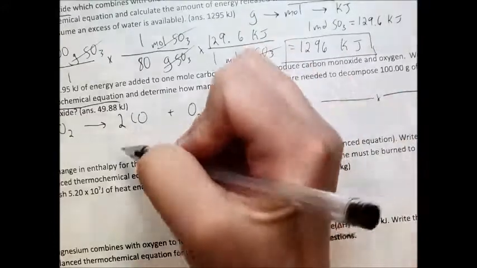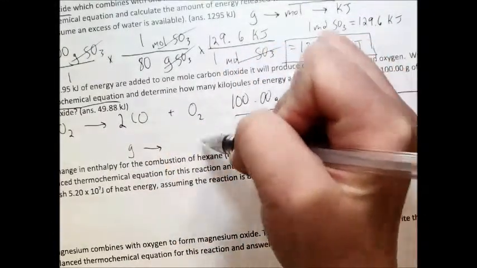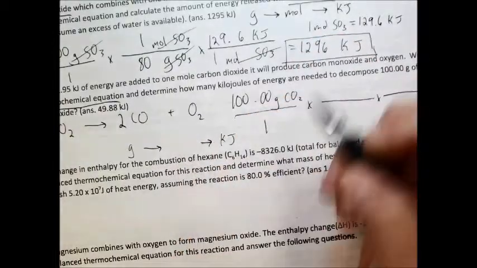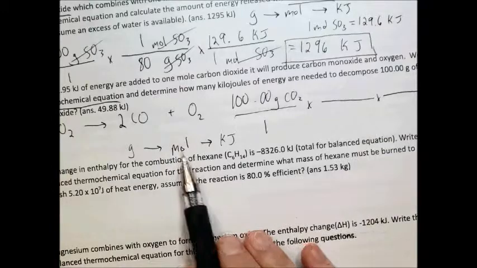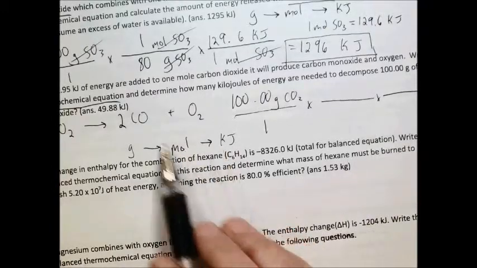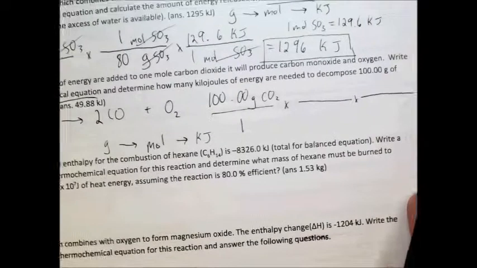Well, I can't go directly from grams to kilojoules. I need a middle step. I need to find out how many moles there are. And then I can go from moles to kilojoules by using the conversion factor that the question tells me. So let's try that.